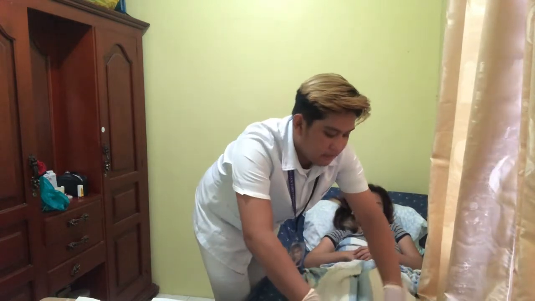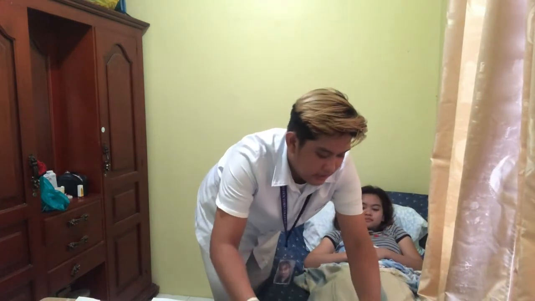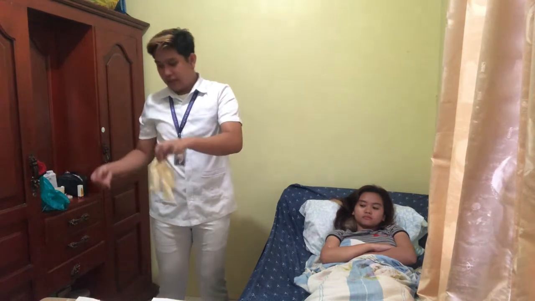After that, cover the area that was exposed. And next, we're going to remove the gloves and perform hand hygiene. Okay, discard it as well.